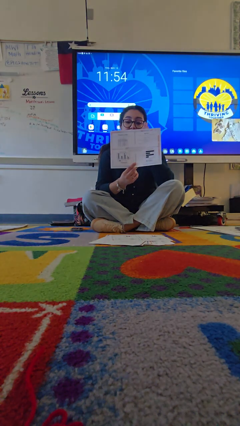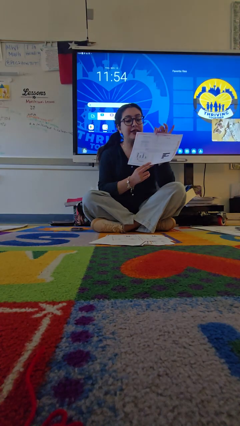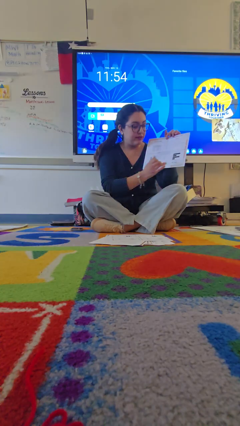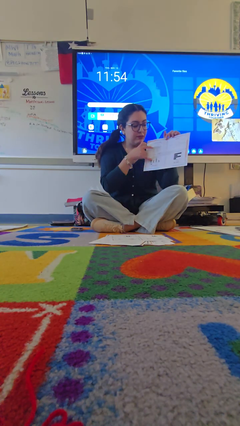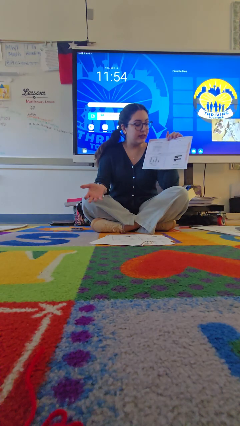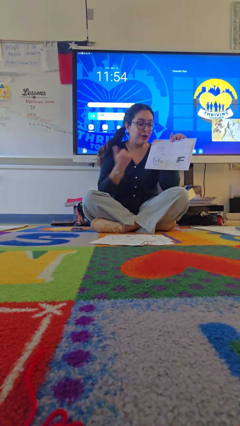types of graphs that third grade is tested on, which is frequency tables using tally marks, dot plots, pictographs, and bar graphs. And the pictures are from the STAR, that way they are familiar to how they look actually on the test. And I will go over what is the purpose of each graph.